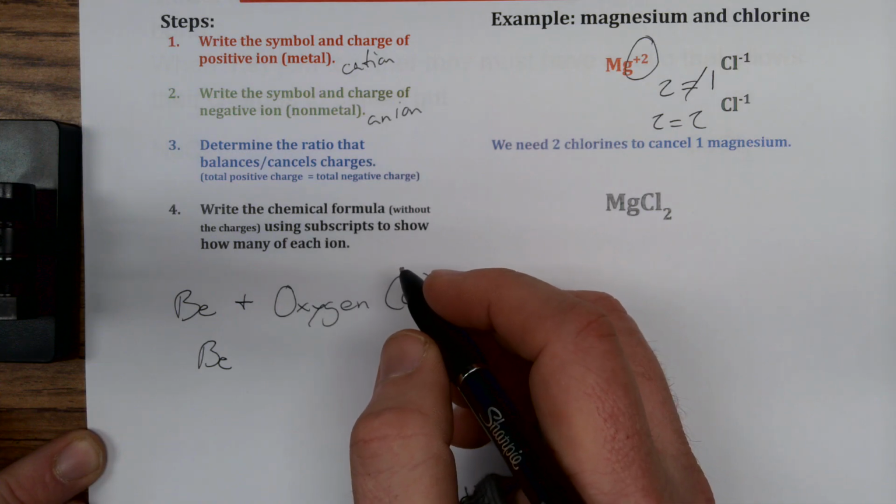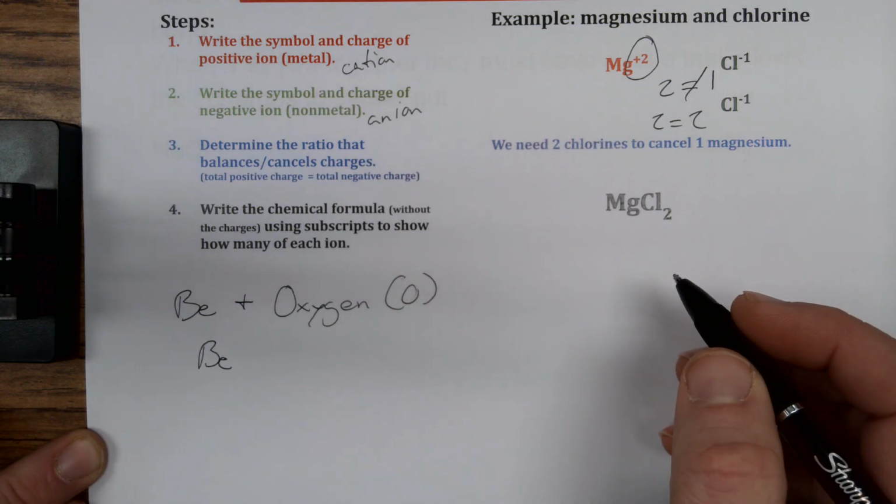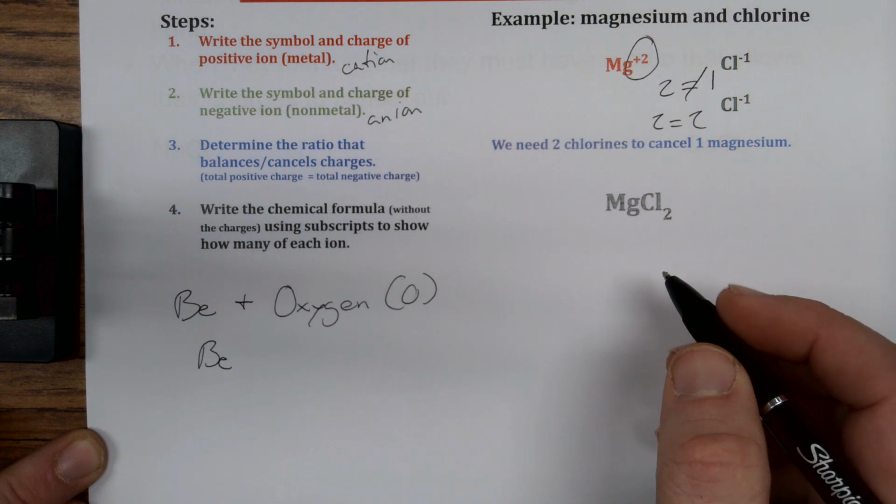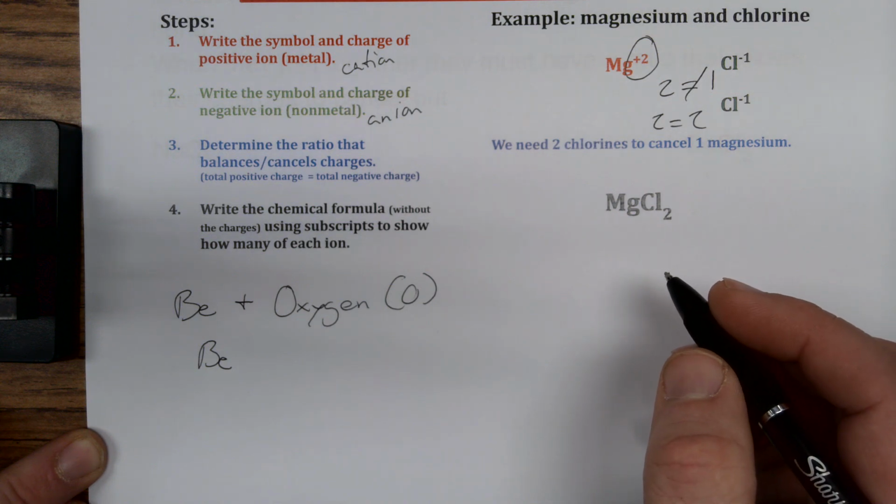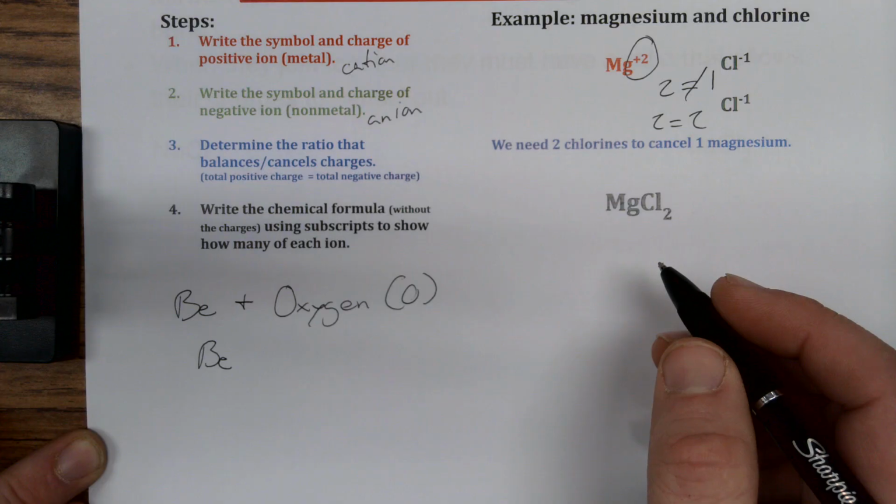Looking at your periodic table, it's going to be a plus what? Give you a hint, beryllium is number 4 on the periodic table.